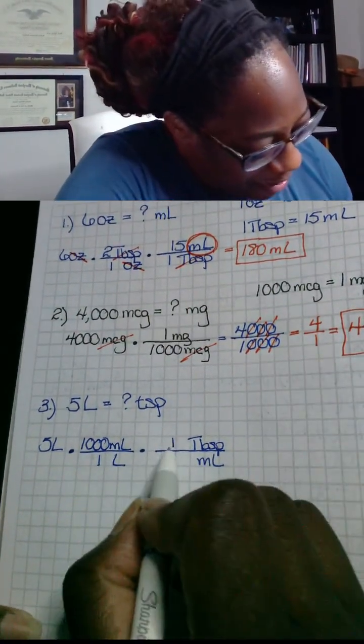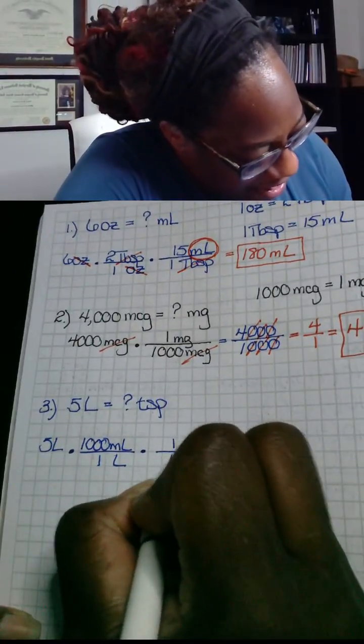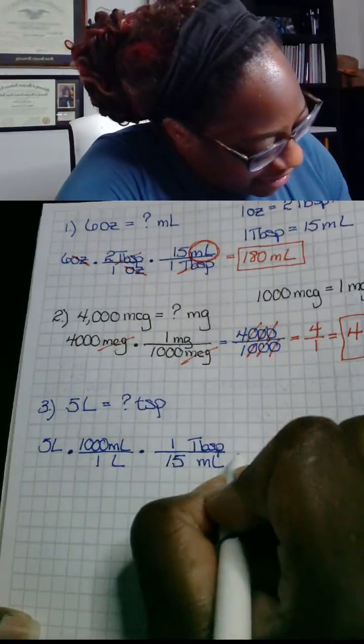Good. So we have 1 tablespoon and we have 15 milliliters.